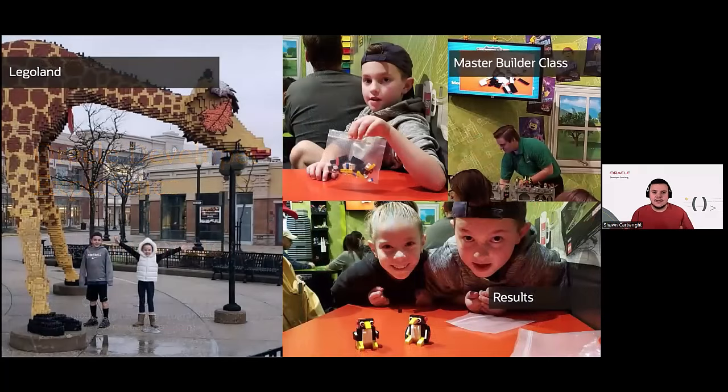an activity that our director would do most every year with his kids when they were a little bit younger. He would take his kids on a trip to Legoland. This one happens to be near Chicago in Illinois. Out of all the attractions and activities at Legoland, their favorite thing to do was to participate in something called the Lego Master Builder class.